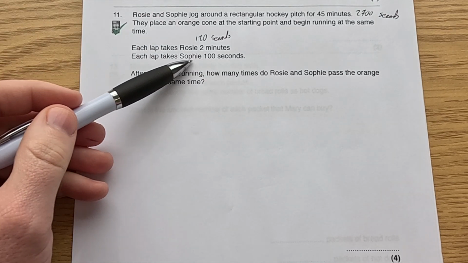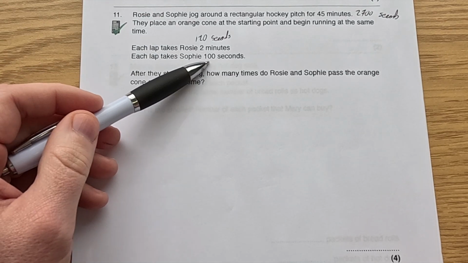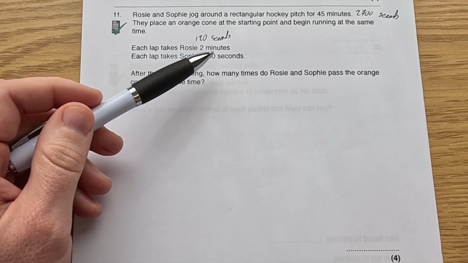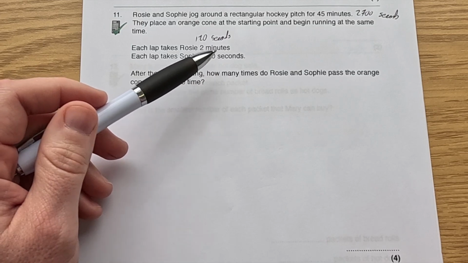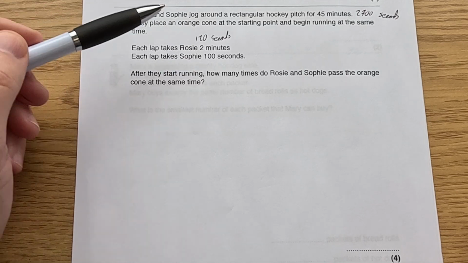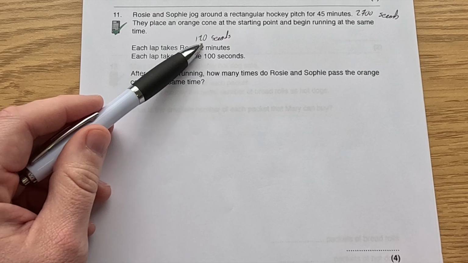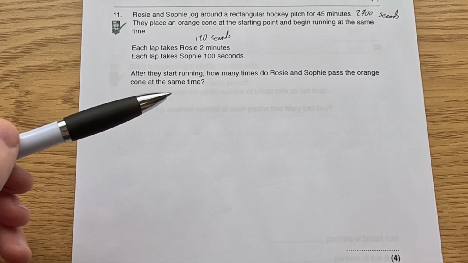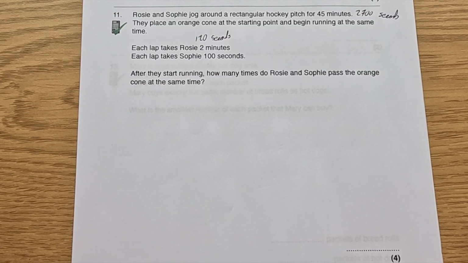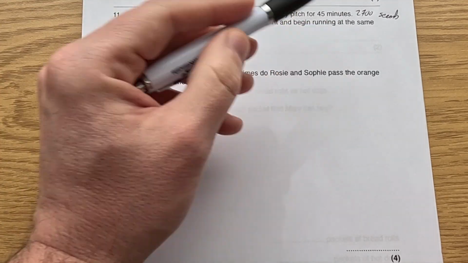Because we know that Sophie's going to pass the orange cone at 100 seconds, 200 seconds, 300 seconds, 400 seconds, 500 seconds, 600 seconds, and so on. But that one's quite easy. With Rosie, it's going to be 120 seconds, 240 seconds, 360 seconds, and so on. And there's going to be certain times when they pass that cone at exactly the same point. And we just need to go up to 2,700.